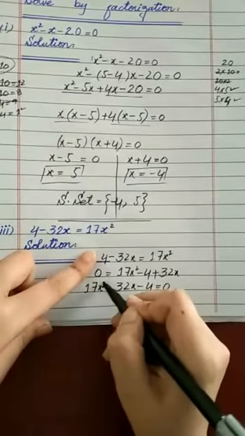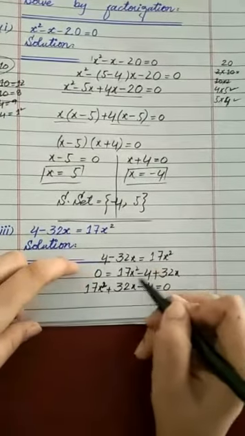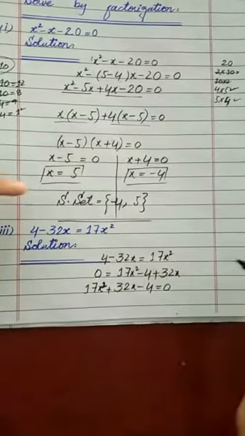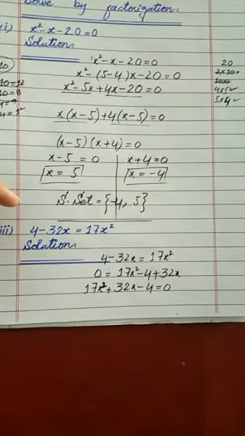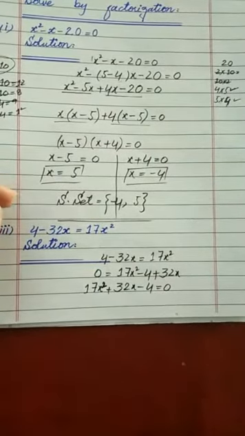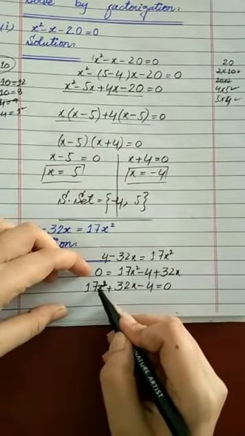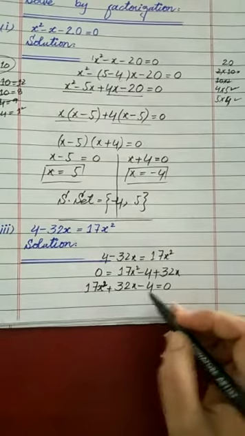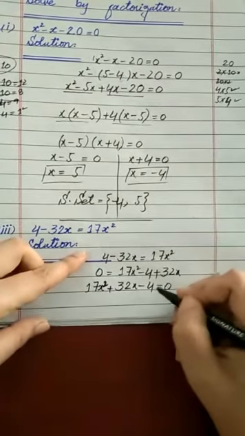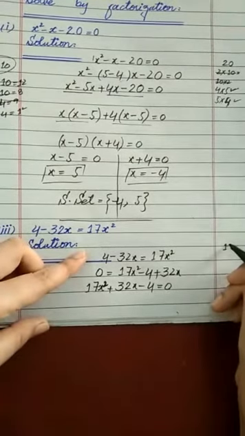Now we have to factorize it. Students, we have already talked about the factorization method in part 1. What to do in the factorization method? Basically, we have to multiply the coefficient of the variable with the constant, that is 17 and the constant is minus 4. So we will multiply 17 with 4.